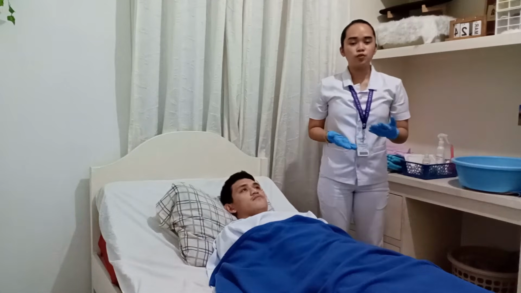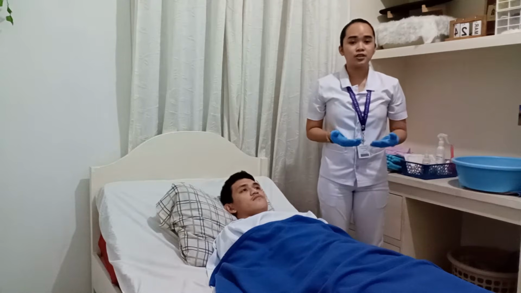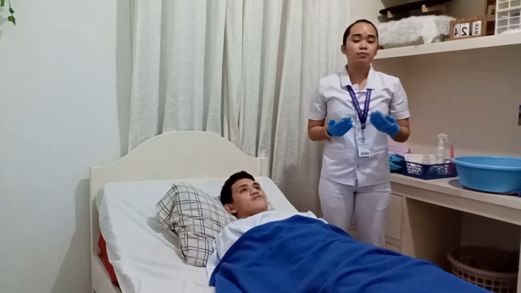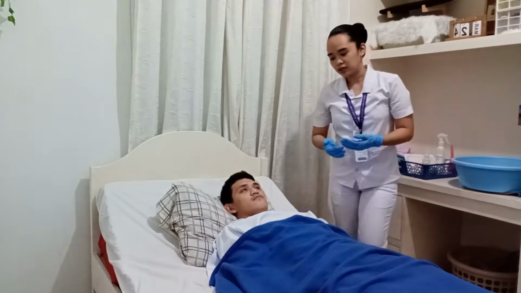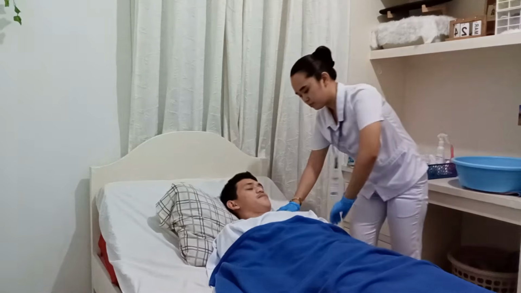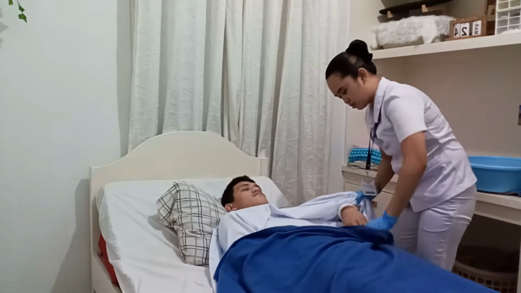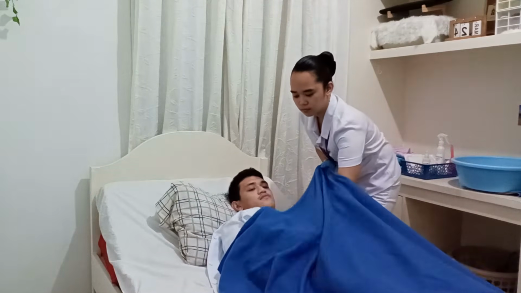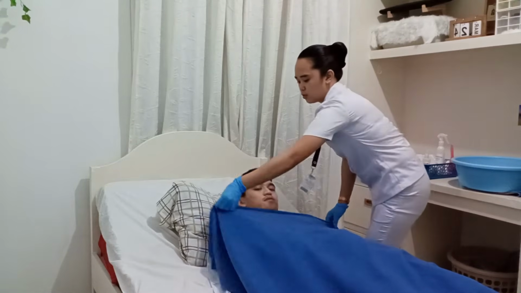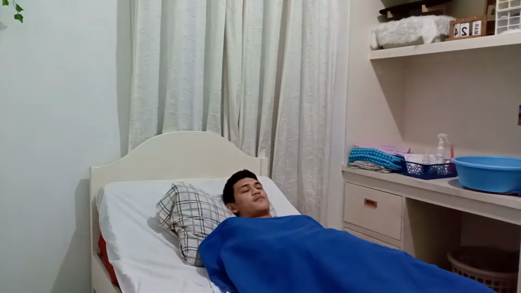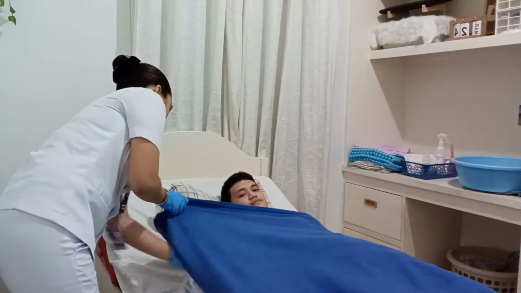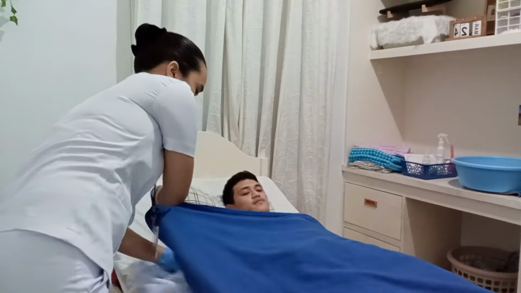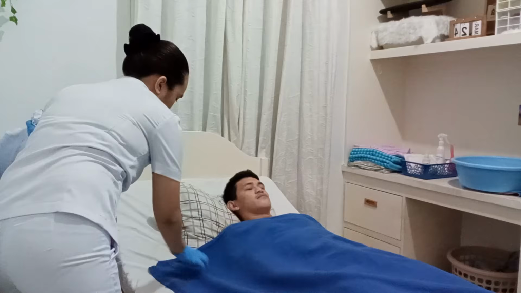After that, I'm going to remove the patient's gown. If the patient has an intravenous line, injury, or decreased mobility, begin at the unaffected side. So Mr. Patrick, I'm now going to remove your gown, okay? Okay. Okay, so I'm going to proceed to the other side.